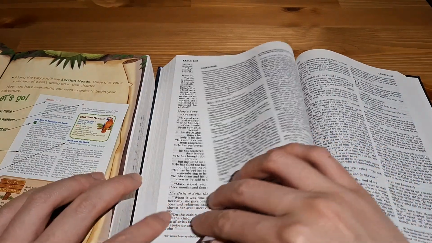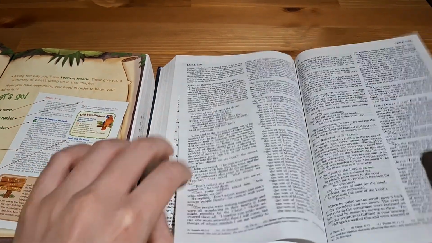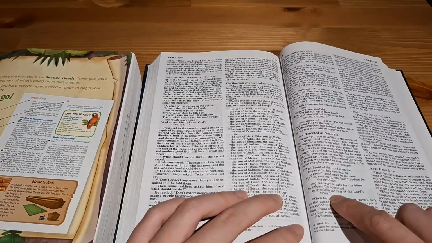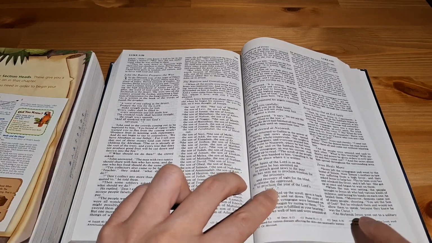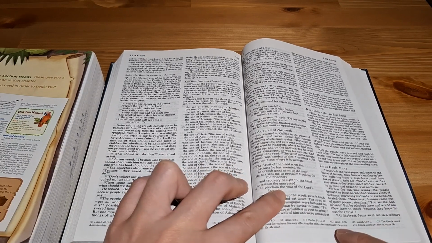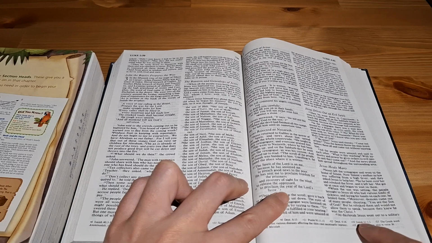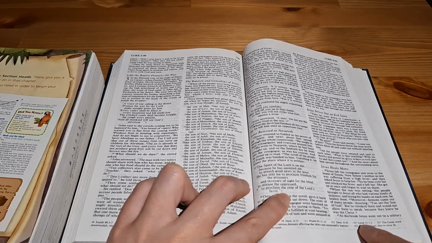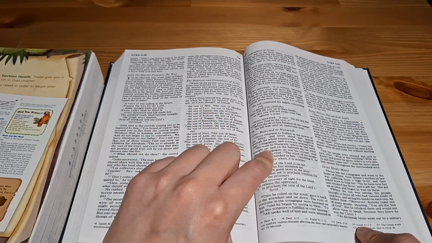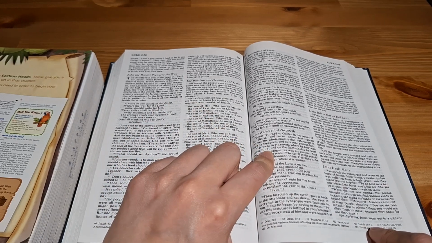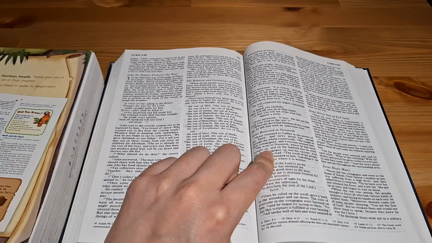And then you can find something like this. This is a footnote, and it indicates, oh look, some interesting fact? Or, wait, this isn't the only place you can find these words. You can also find them in this book, in this chapter, and verses. That's where it's repeated.